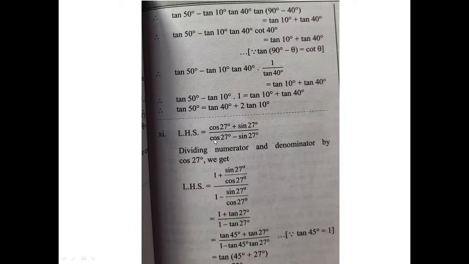Next example, example number 11. Cos 27 degree plus sin 27 degree upon cos 27 minus sin 27. Okay, so divide numerator and denominator by cos 27 degree. 1 plus sin 27 degree upon cos 27 degree, and 1 minus sin 27 degree upon cos 27 degree. Okay, so 1 plus tan 27 degree upon 1 minus tan 27 degree.